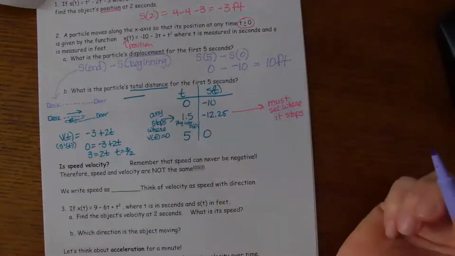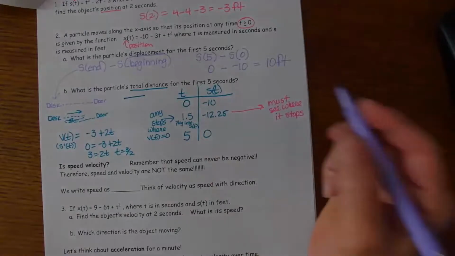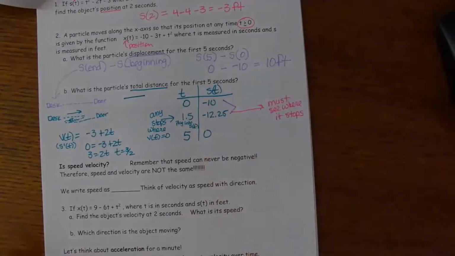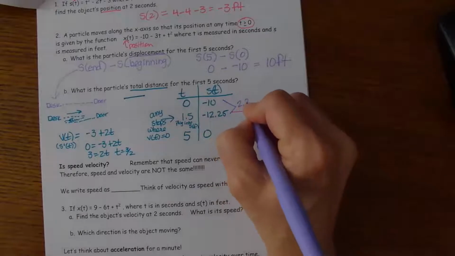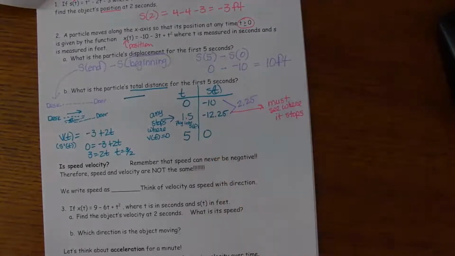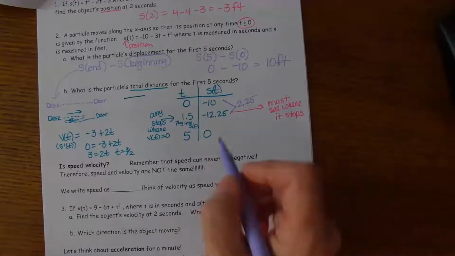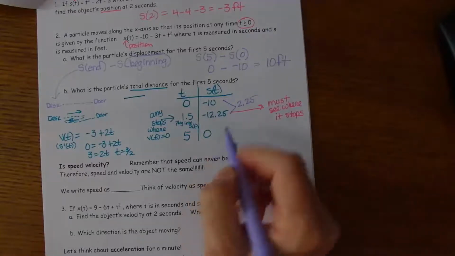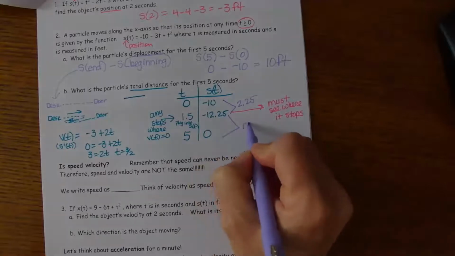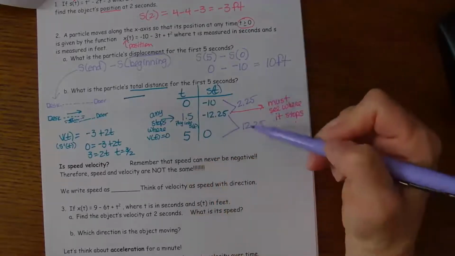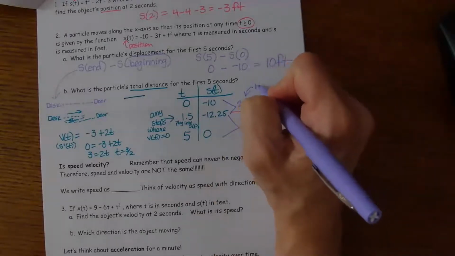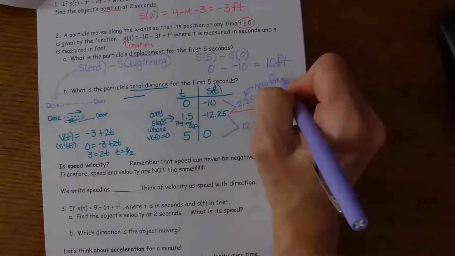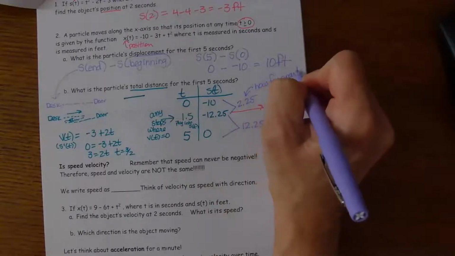Okay, so now what you have to ask yourself is how far apart are these numbers? How far apart are -10 and -12.25? How far apart are they? 2.25, right? True? Now, how far apart are -12.25 and 0? Those are 12.25. Notice I'm not going to have negative numbers over here because I'm asking how far apart? So I'm not going to say a negative number.